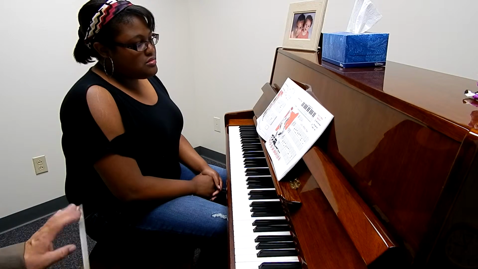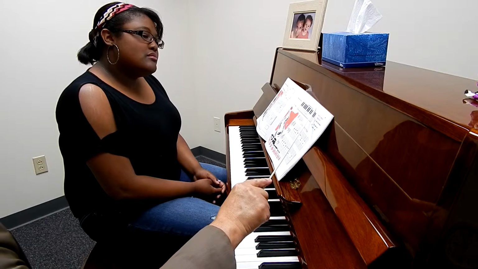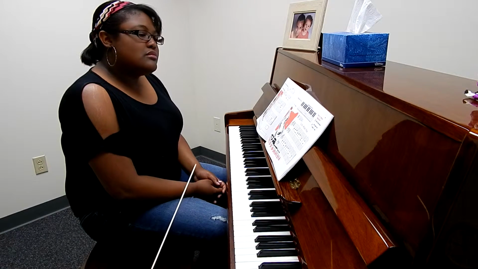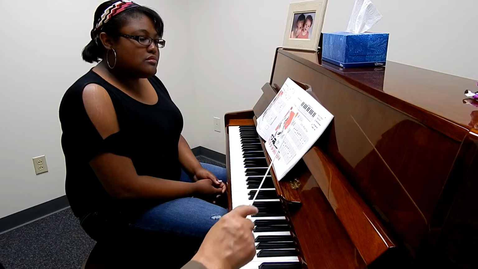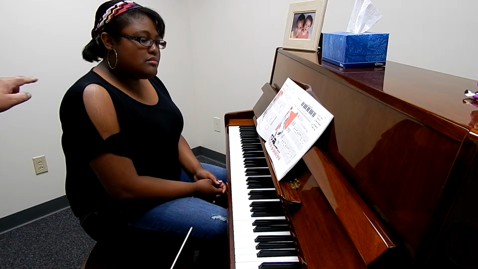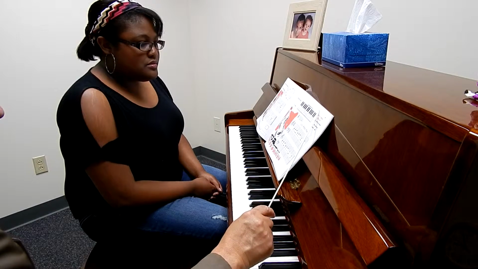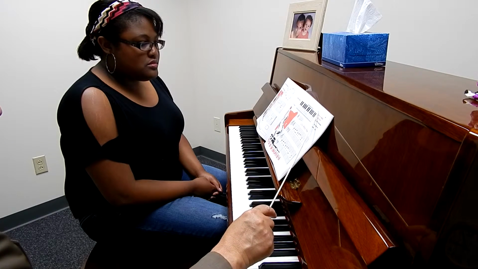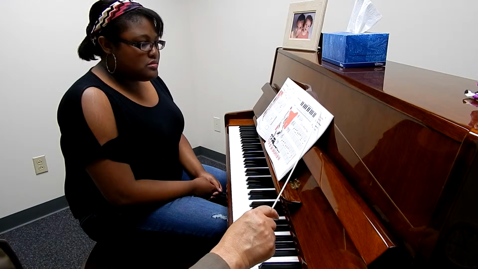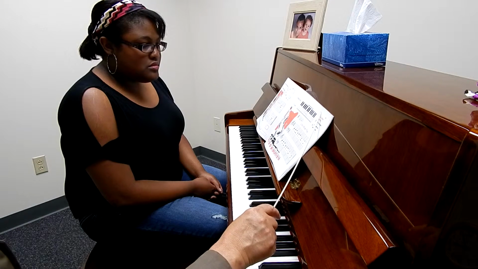Well, if we drew a half note, how many beats would we have according to what we learned on the other page? 2 beats. So if we drew a white note here and put a 2 under it, the dot is going to get half of whatever the note is.